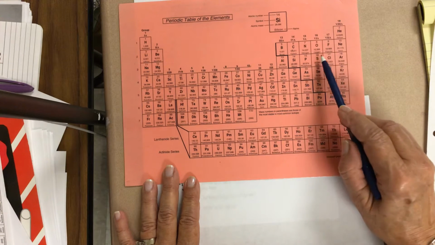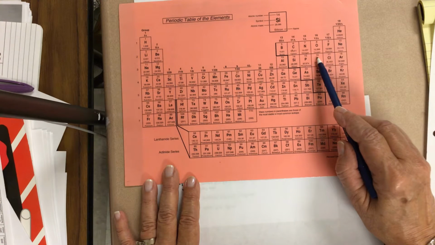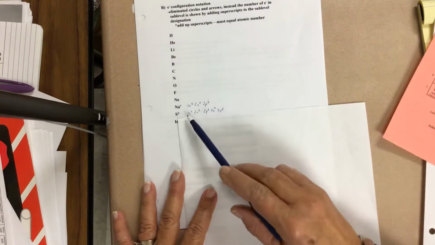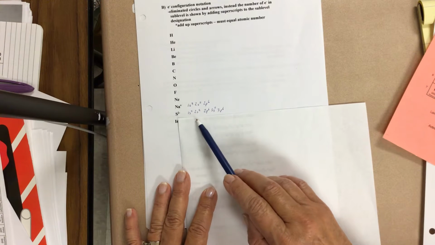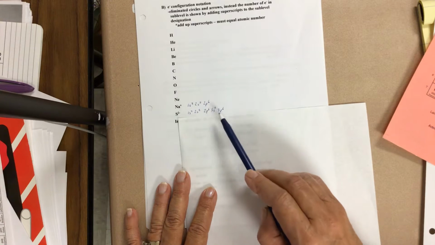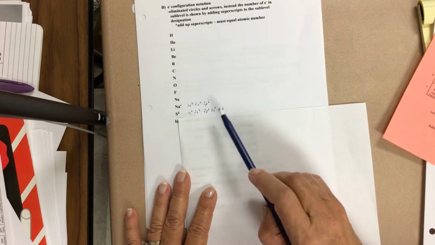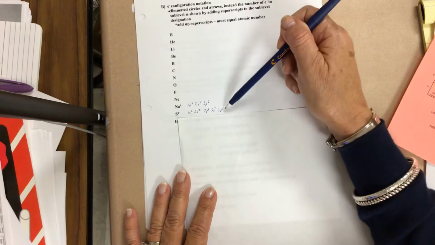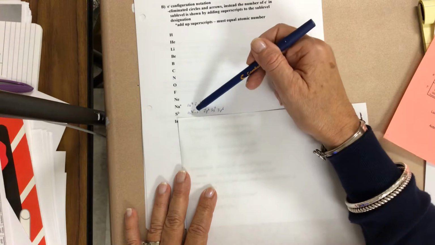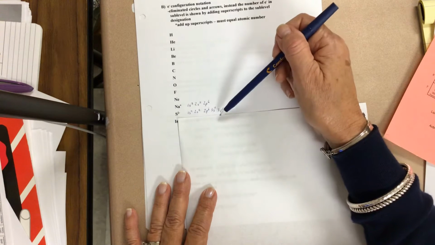Instead of having 16 total electrons, it's going to have 18 total. So its electron configuration for the S2- is 1s2, 2s2, 2p6, 3s2, 3p6. Once again, you can add up your superscripts: 6, 7, 8, 14, 15, 16, 17, 18. So it has 18 electrons.